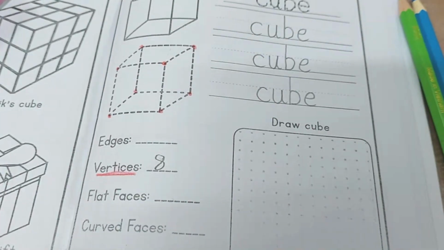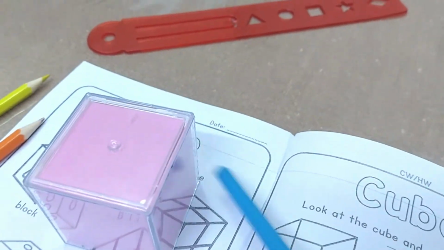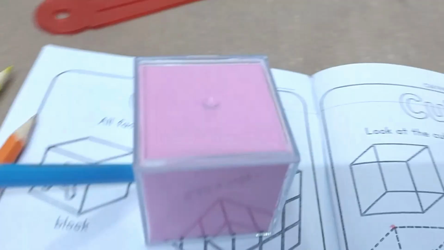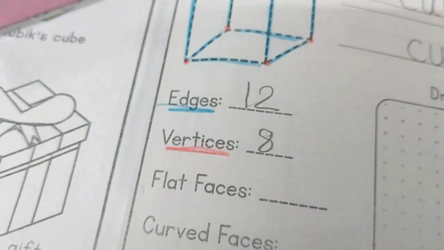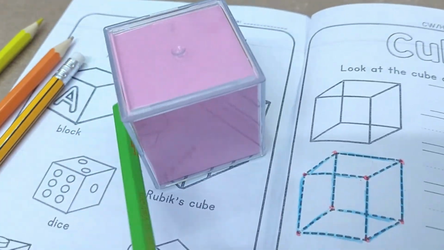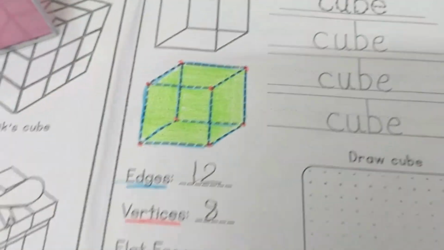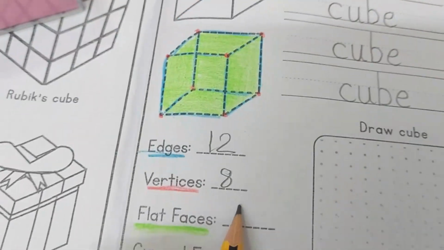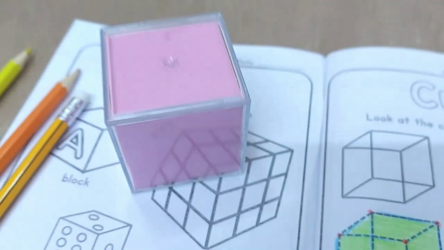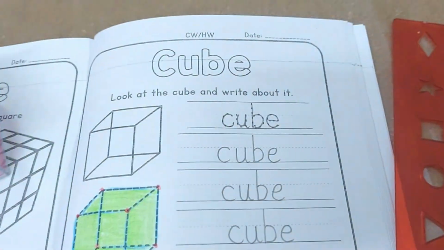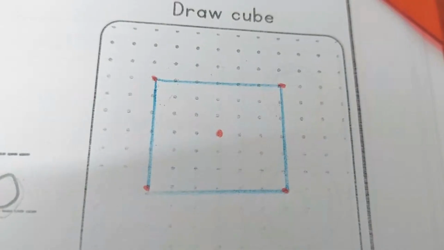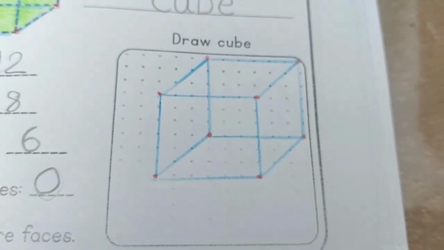While doing this, I always keep the hands-on model beside them. I let them trace the edges with different colored pencils and mark the vertices with another color. This helps them count easily and understand the structure of the shape. I also assign specific colors for the flat faces and curved faces so they can identify them clearly. At the bottom of the page, students draw the shape on their own. I guide them one-on-one on how to draw 3D shapes correctly.